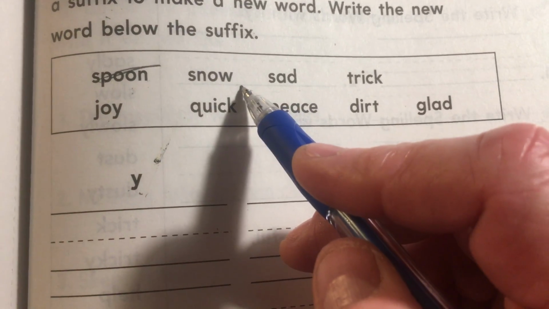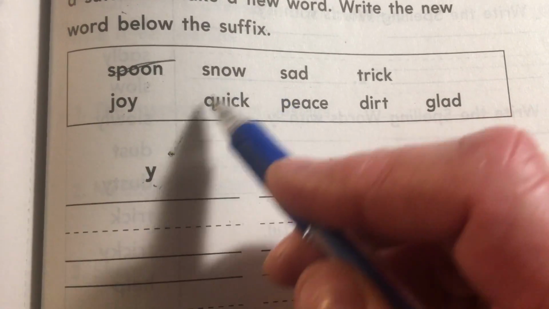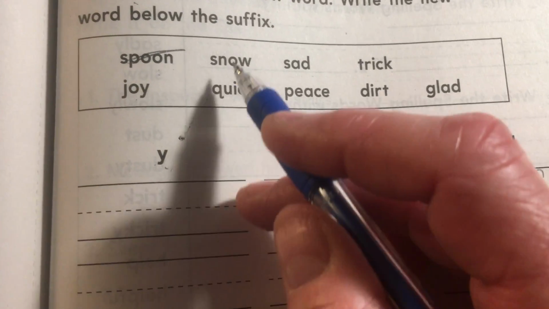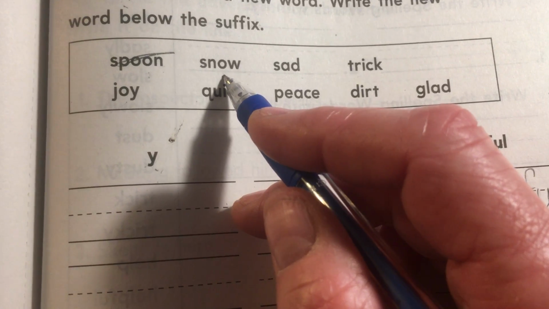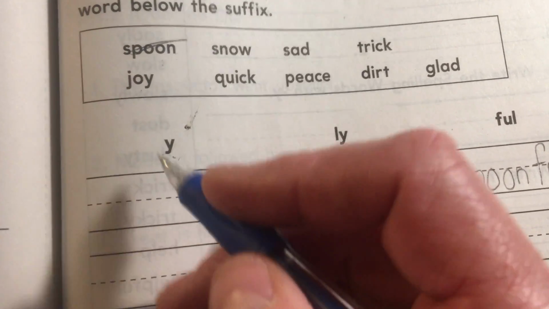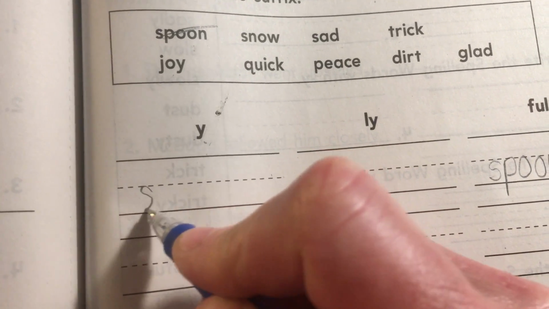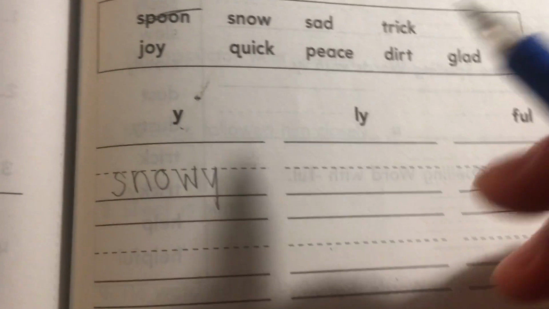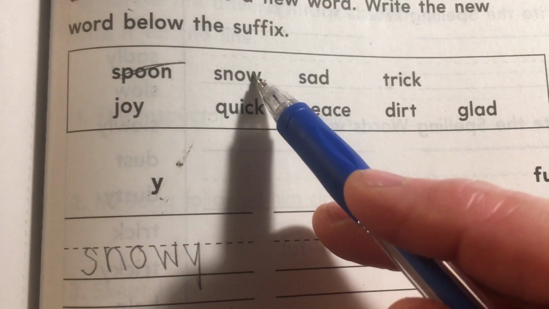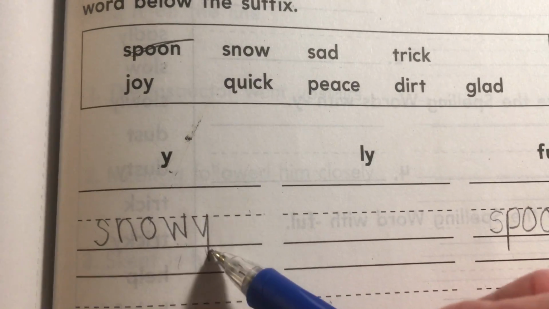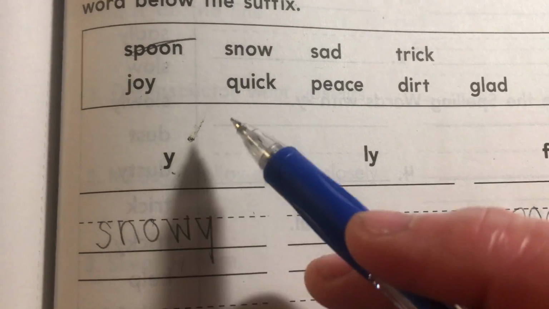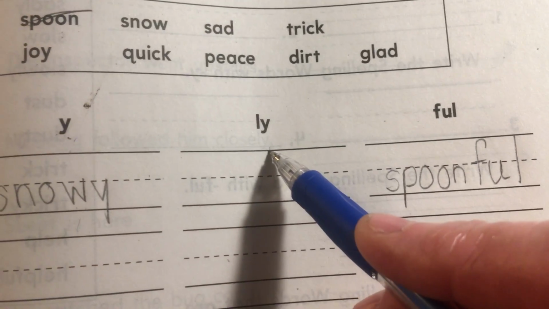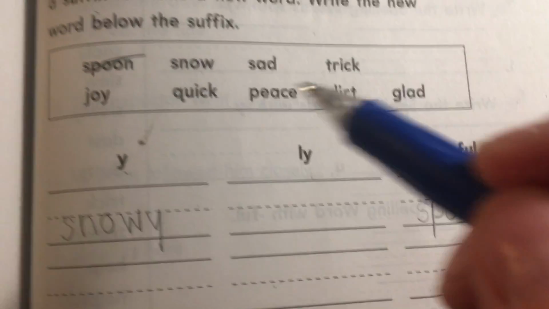All right, snow. If we put y on the end of snow, we get snowy. Is that a word? It is, right? It's snowy outside. So snow is a noun, but snowy describes the weather. It's an adjective. So it changes the word and what the word does. This word tells a person, place, or thing. This word describes a person, place, or thing. Okay? Would there be such a thing as snowly? No. Snowful? No.